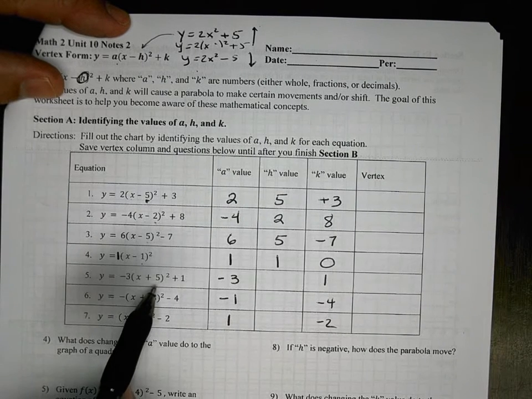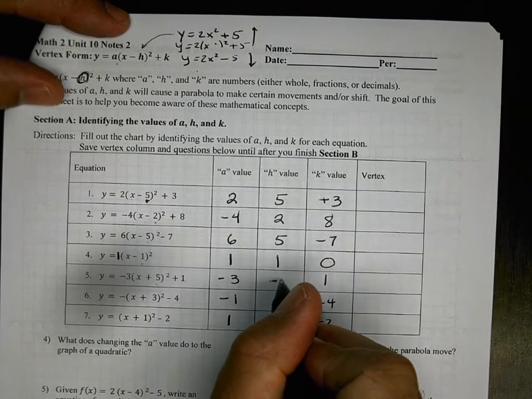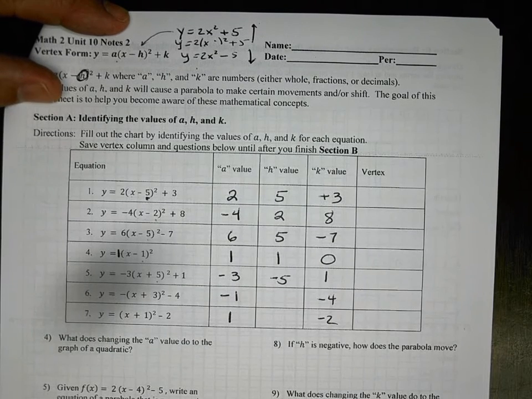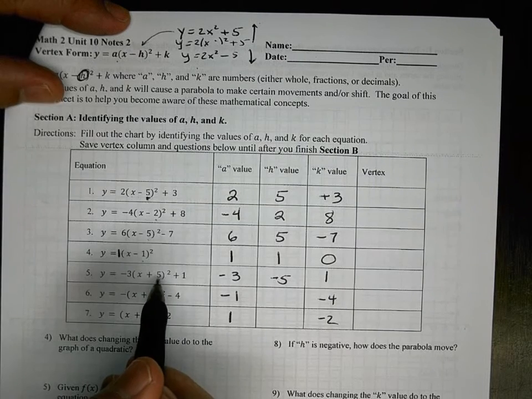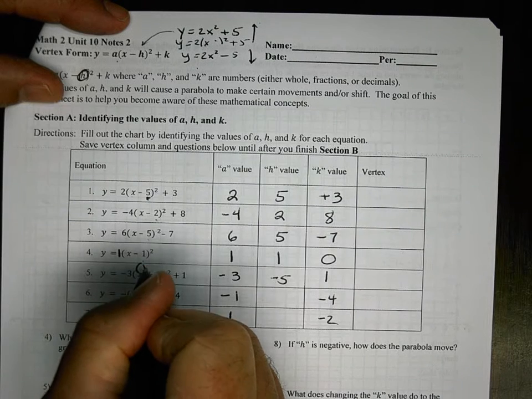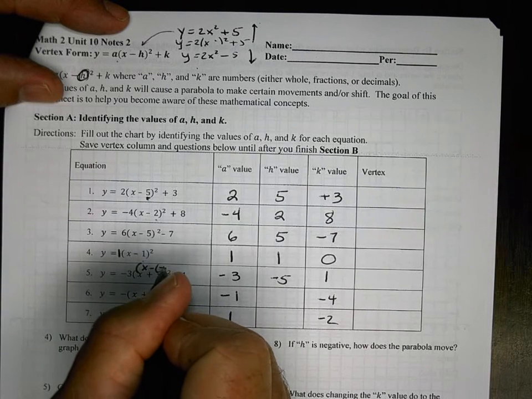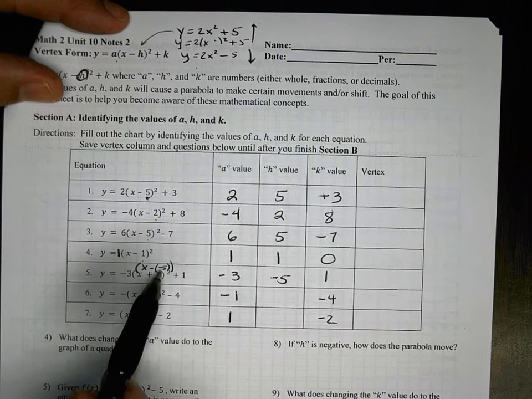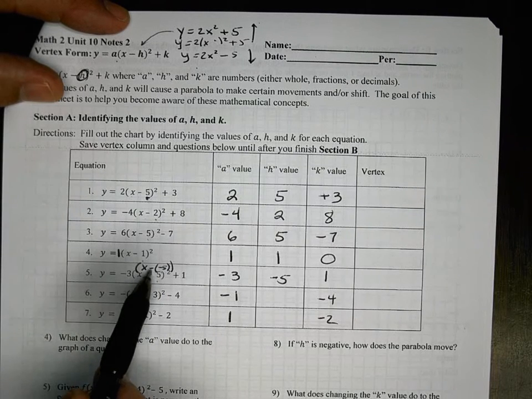What is h in number 5? -5. You can either do it literally or you can do it in your head, but in this case, we might want to rewrite this as x minus -5. And see, now we know that x minus h is -5, isn't it? Because a negative times a negative is where we get the positive.